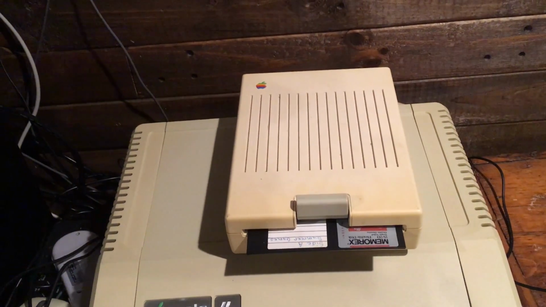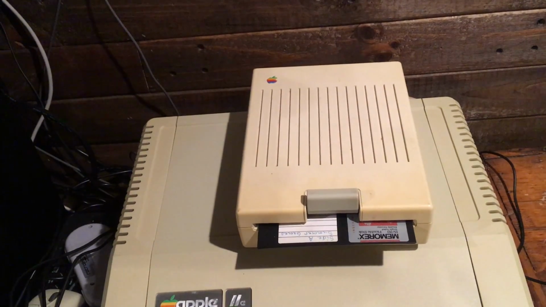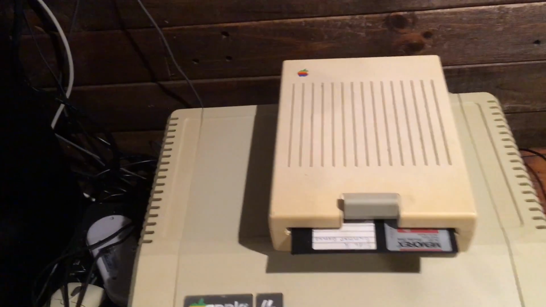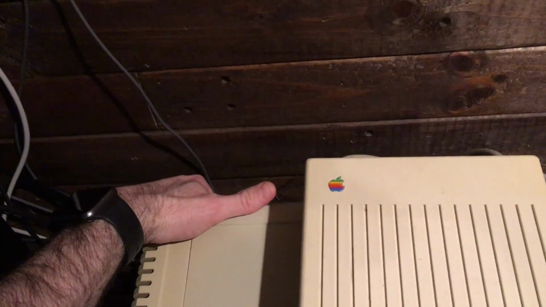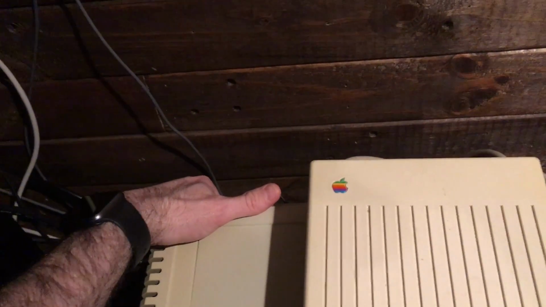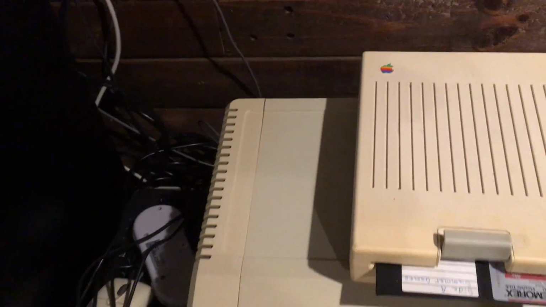Okay, so now what I'm going to do is go to the back left corner of the Apple IIe and turn it on. So I'll reach back there and turn it on, something we don't do on modern computers, right? But all those computers of this era, we turned on from the back.